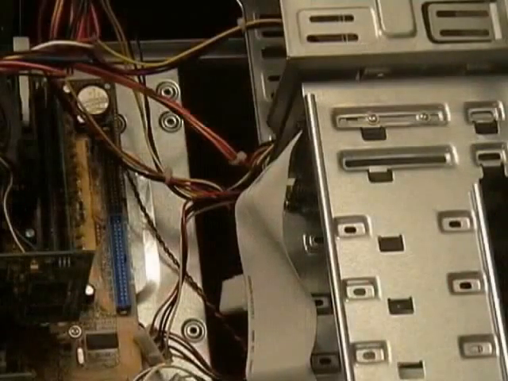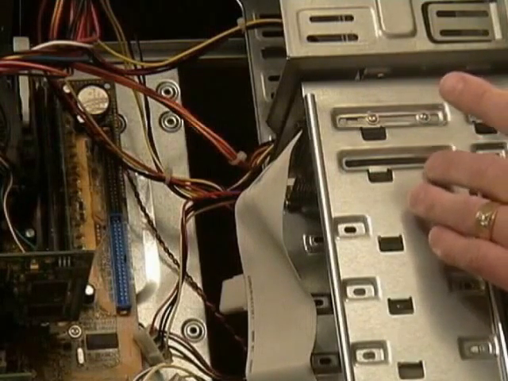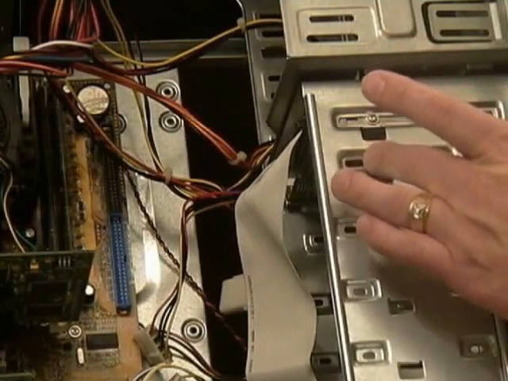So I take my ribbon cable and I find the key, and I line up the notch. See, the key on the ribbon cable needs to line up with the notch in the motherboard connector, and then I just simply push it in. Let's go ahead and connect the other end to our IDE hard disk drive.